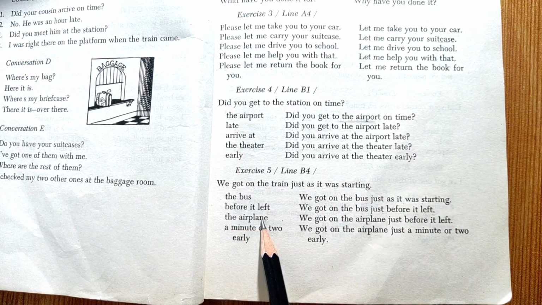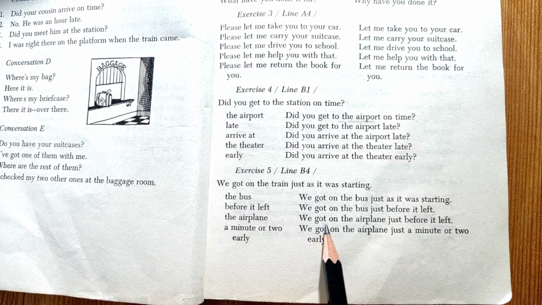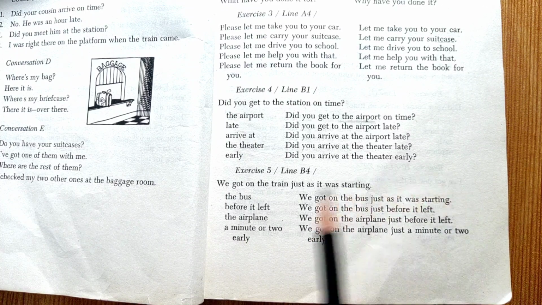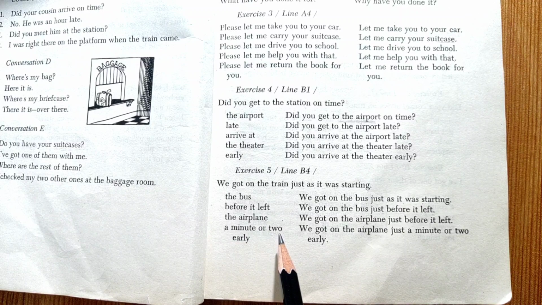Next word is the aeroplane. In the sentence, we got on the aeroplane just before it left. Next is a minute or two early. This next phrase we can use in the sentence like this. We got on the aeroplane just a minute or two early.